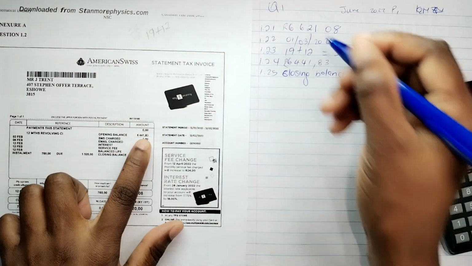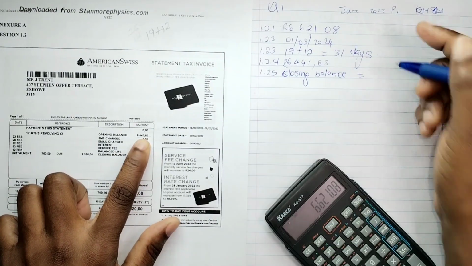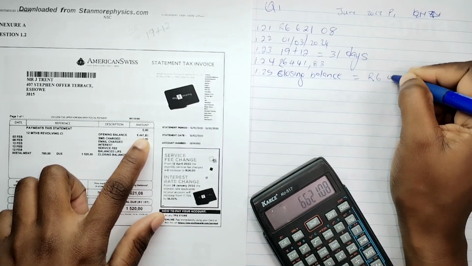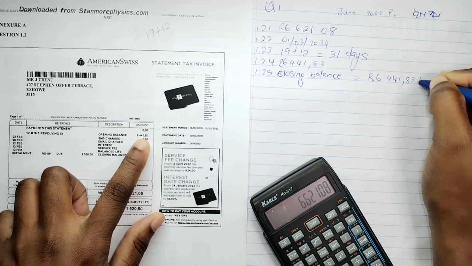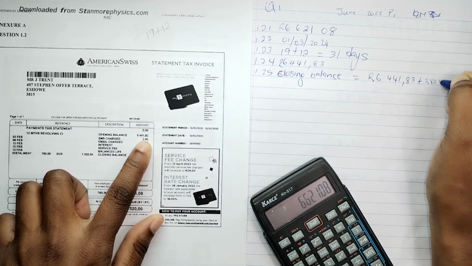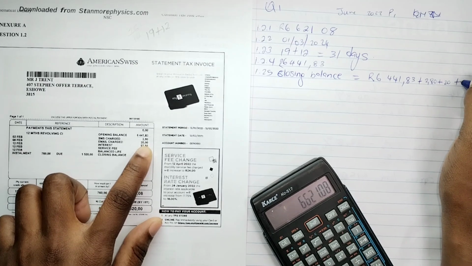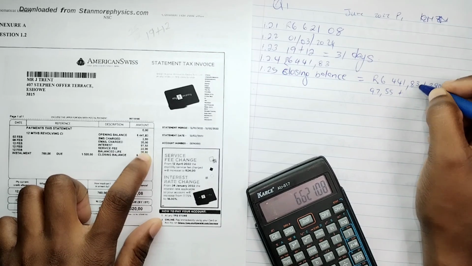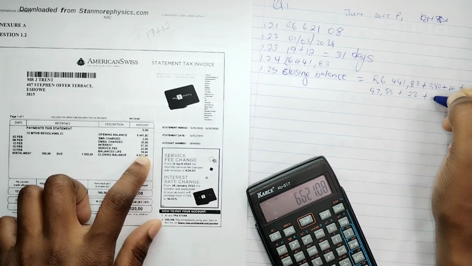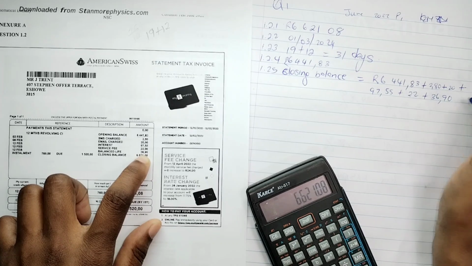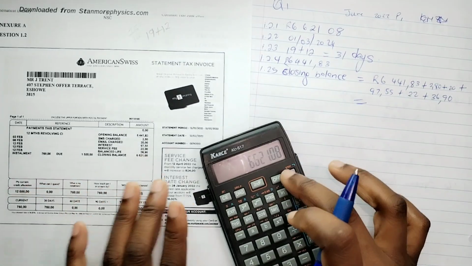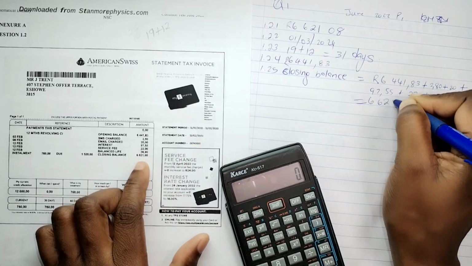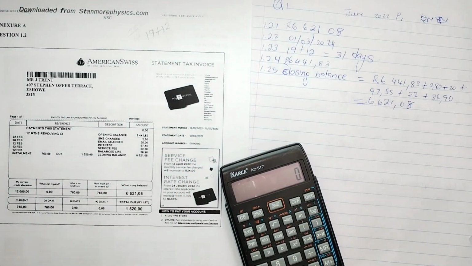We said we have, please leave a space when calculating, 6,441 rand and 83 cents plus 2.80 rand plus 20 rand plus 97.55 plus 22 rands plus 36.90, and that gives us a total of 6,621 rands, and boom.